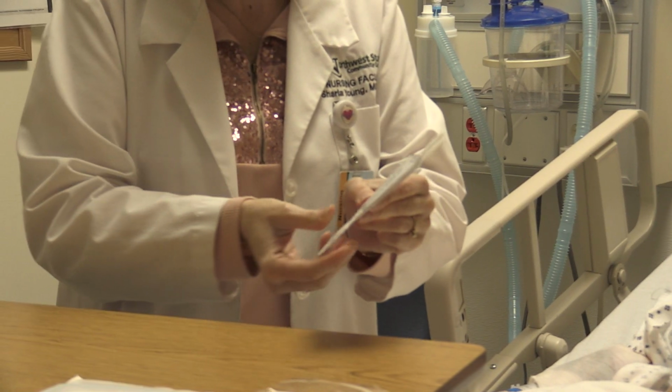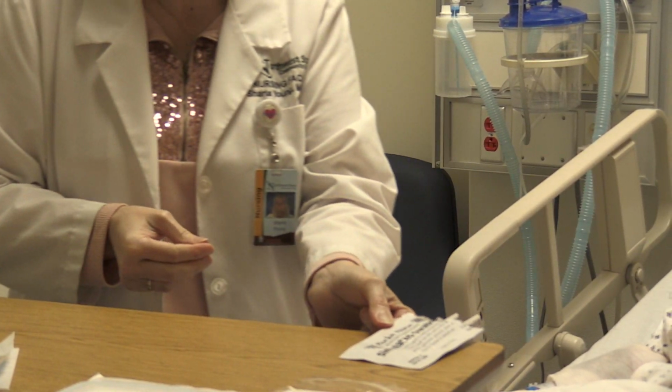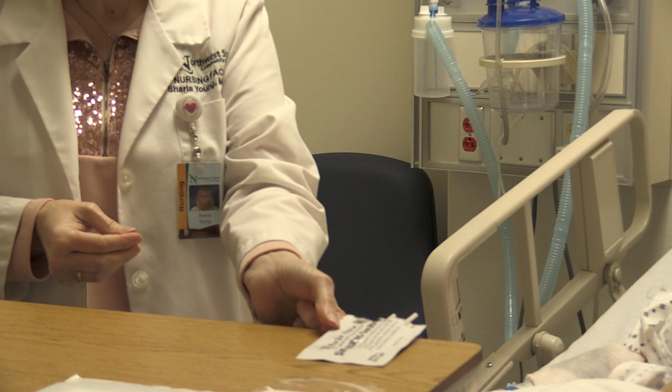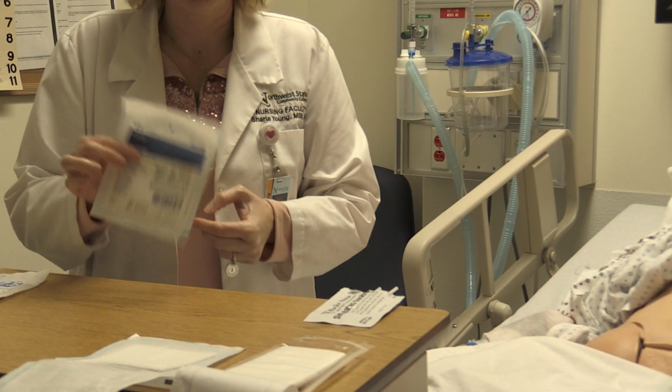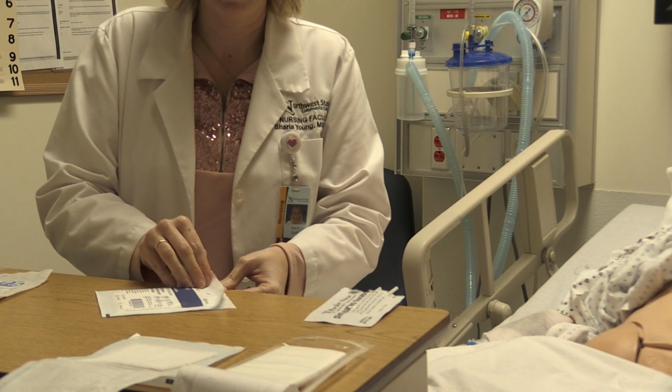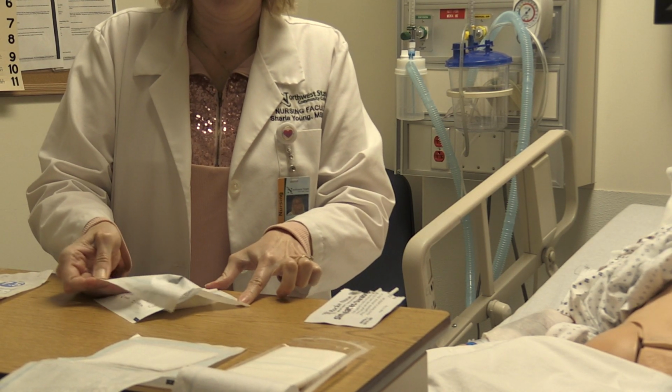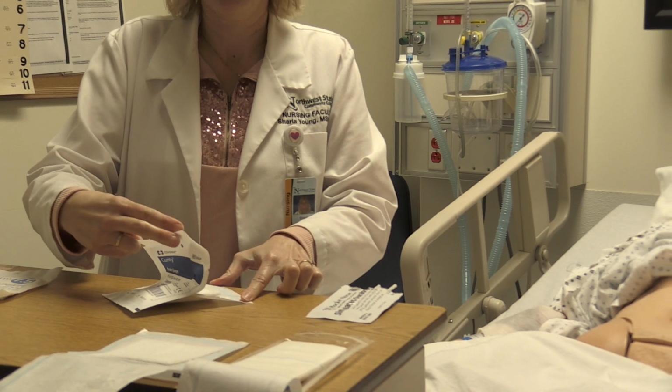Okay, and then I'm going to hang them over the edge of my table. Then, this is the trick part. I'm going to take my drain sponge. I'm going to open this up. Open up my sterile package.